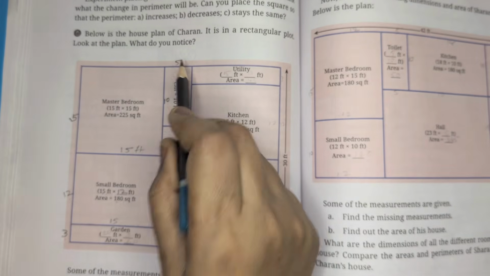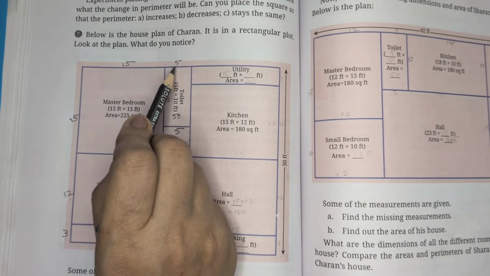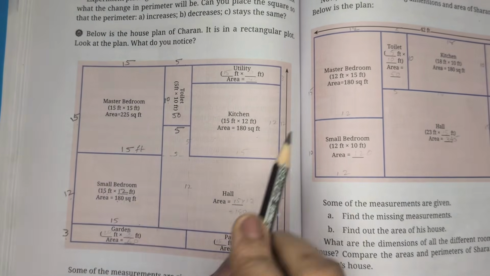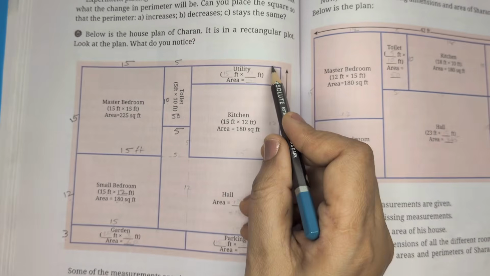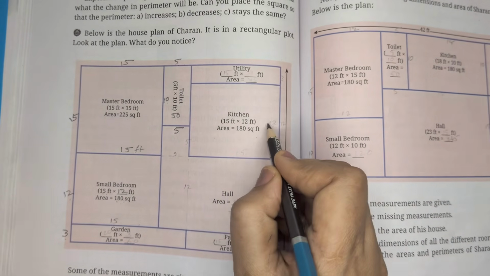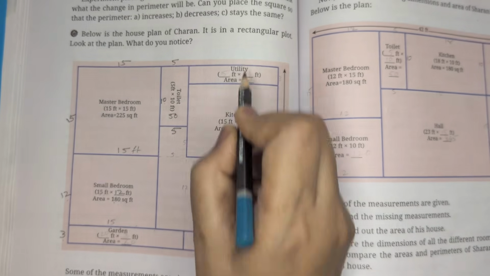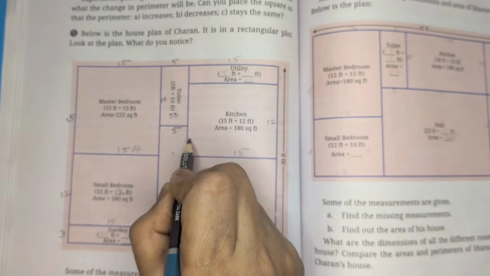Now this is 5, and this we already got as 15. Now 15 plus 5, 20. Remaining here is supposed to come. Here it is given as 15 into 12. So this side is 12, this side is 15, which means this also is 15. Same way it is going.